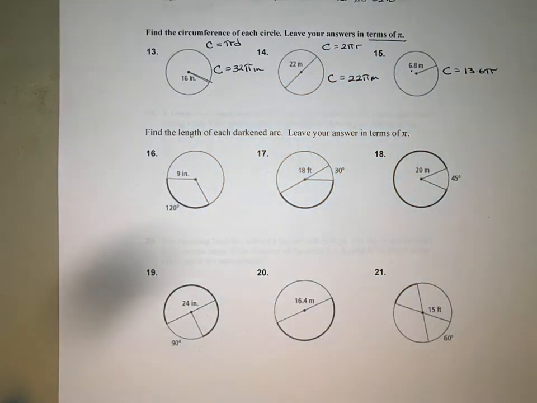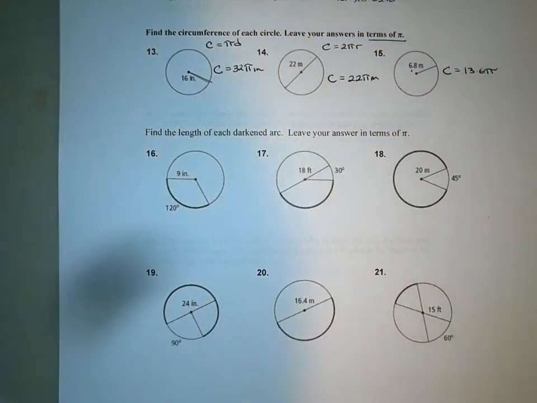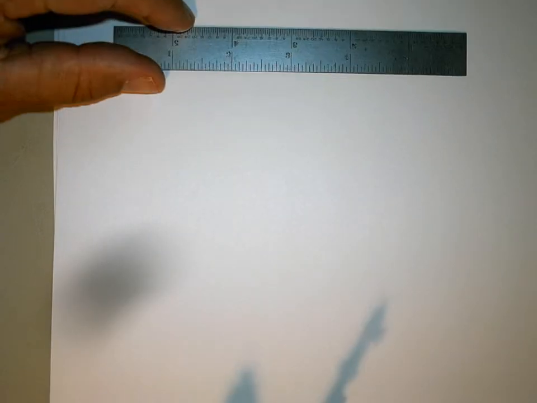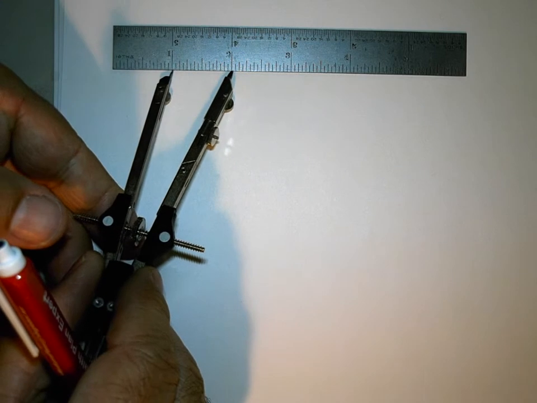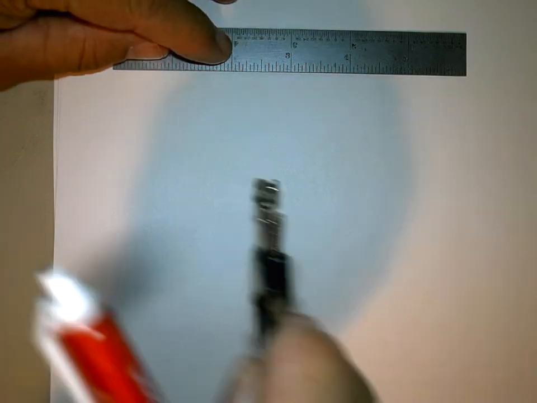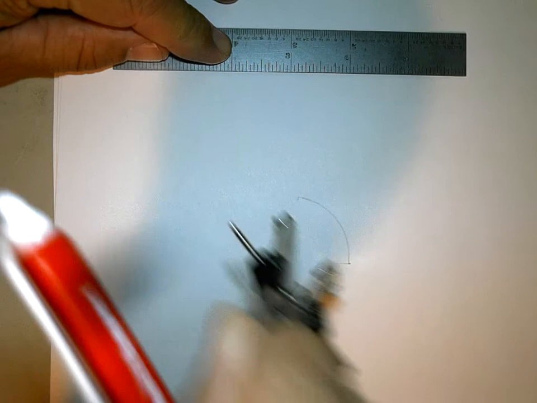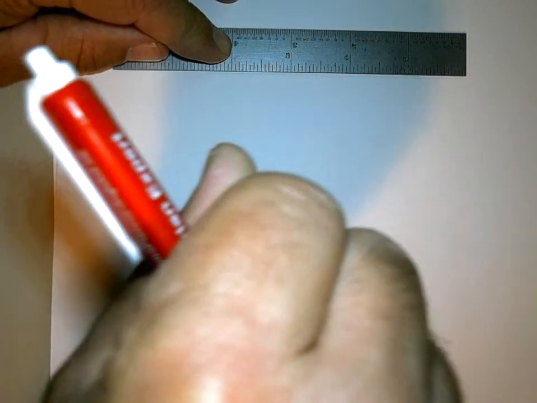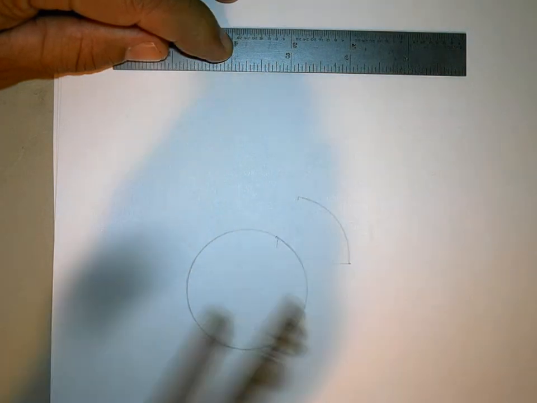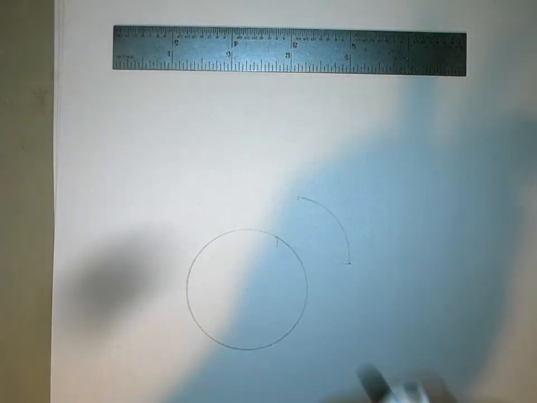Okay, real quickly, what I want to do is talk about the difference between arc measure and arc length. Okay, if we take a circle with a radius of 1 inch. It's not going to be perfect. I want to do this quickly. Let's try that again. That's a circle with a radius of 1 inch.